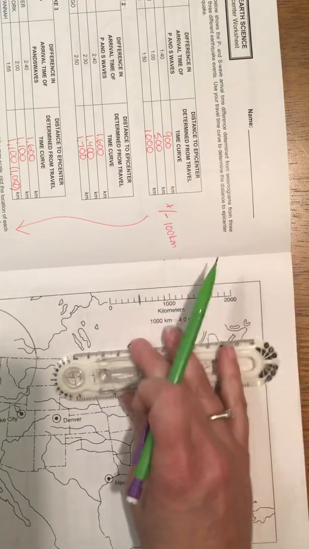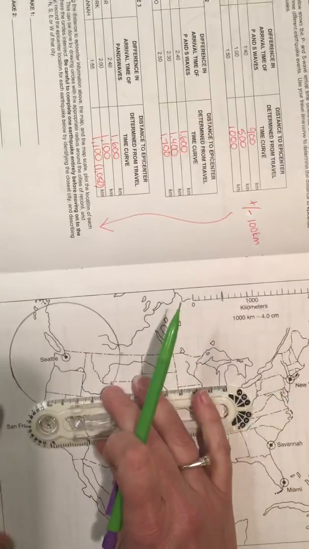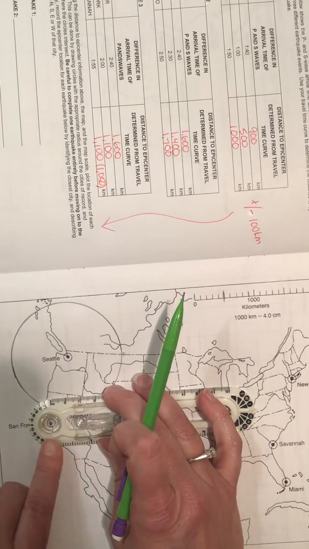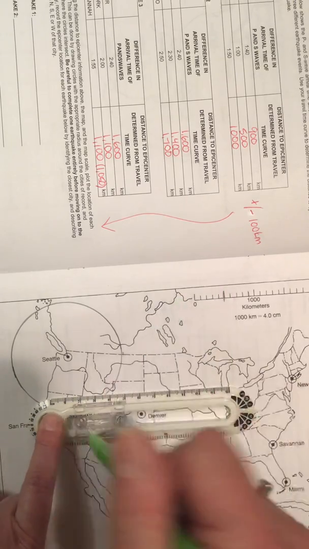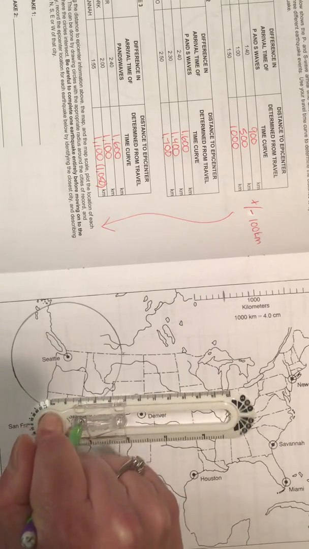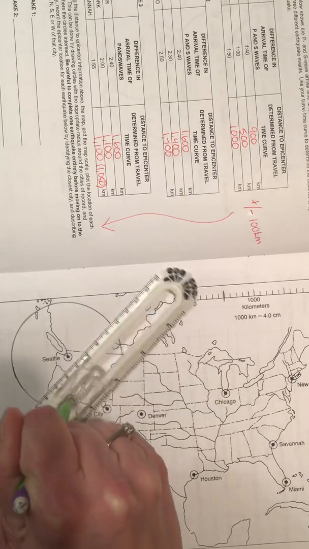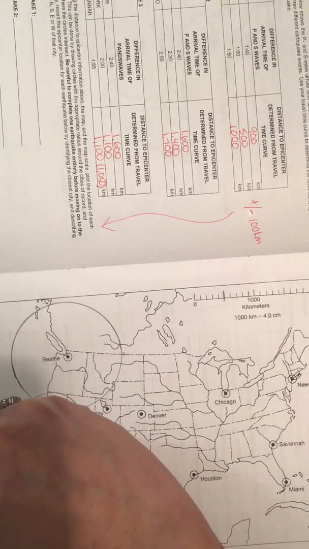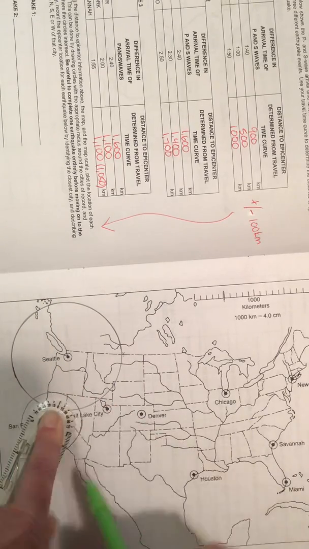See that? Okay, so I'm going to take this and I'm going to put it on San Fran. Okay, I'm going to get that fisheye lens right on the San Fran dot right there. And I'm going to put my pencil in and I'm going to swing an arc. One of the drawbacks of this one is it's harder to spin. It has more friction on it, so it's harder to spin.